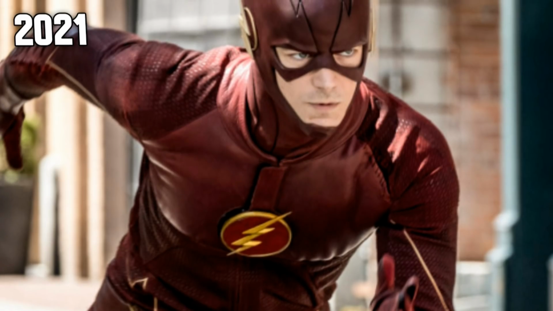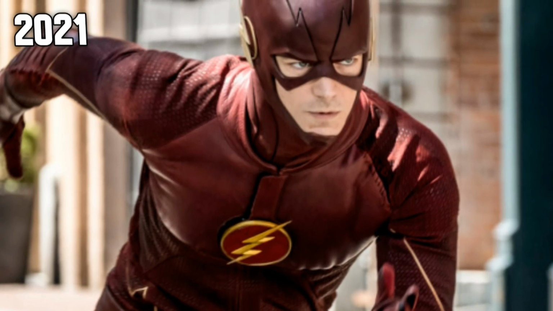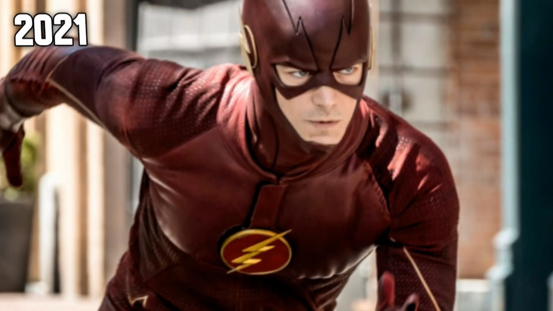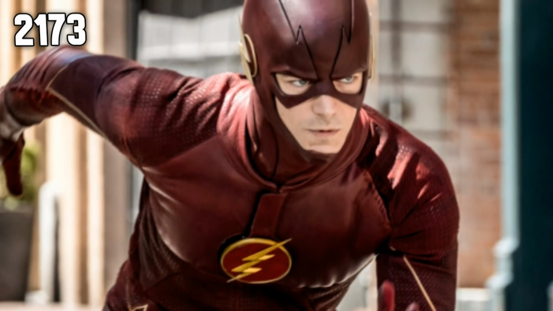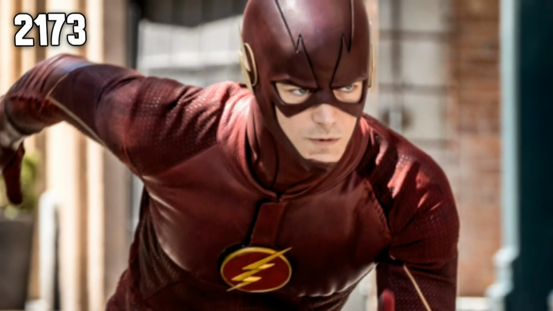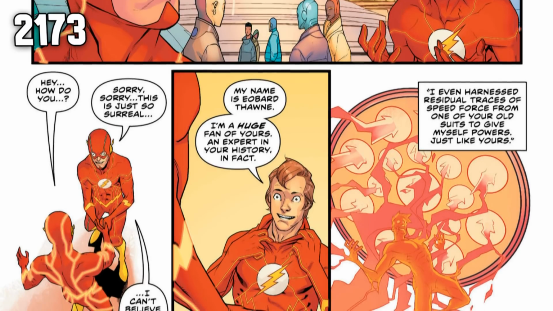In the year 2021, Barry Allen learns to time travel, similar to how he learned to time travel in the timeline we saw on the show, the next year from when he got his powers. The same thing would be in the original timeline. So in the year 2021, Barry Allen learns to time travel and accidentally travels to the year 2173. So then in the year 2173, Barry Allen accidentally travels to this time as the Flash.